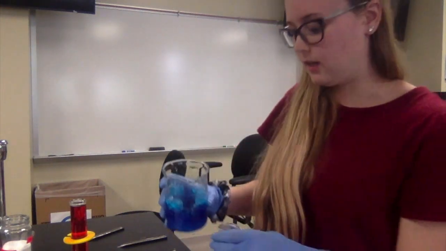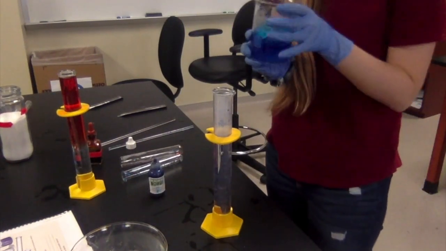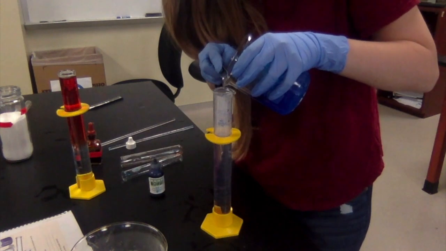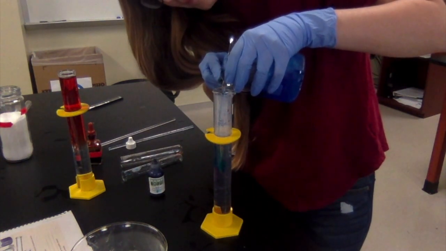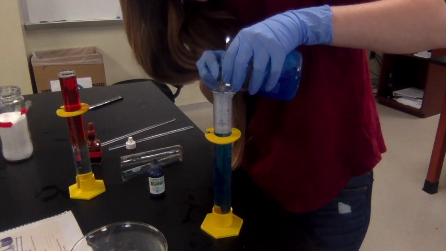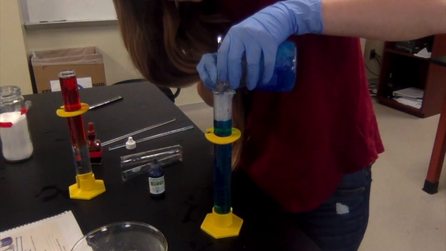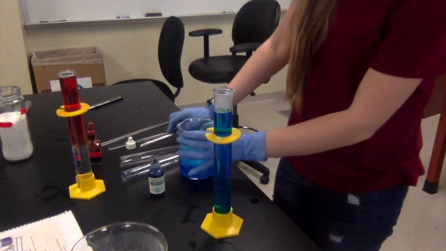So I'm going to pour this in. I'm going to lower this. Okay. So if you guys can see, what will happen is that the cold water going into hot water will go all the way down and completely mix with the hot water.